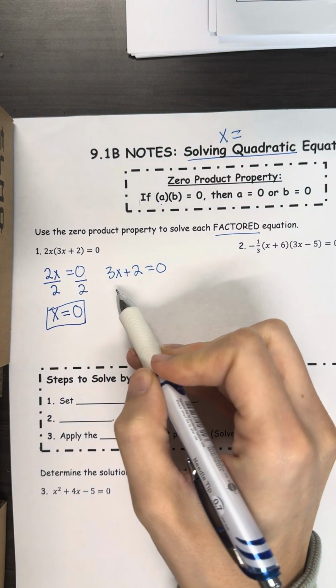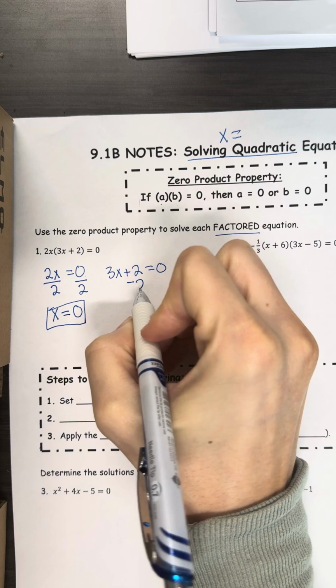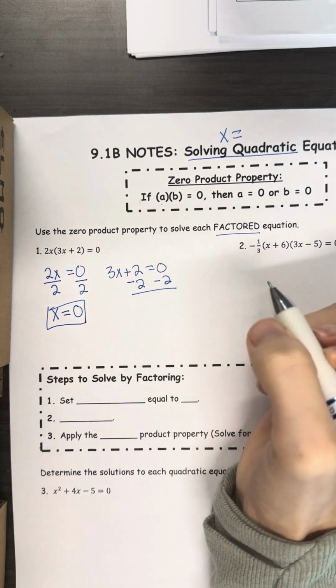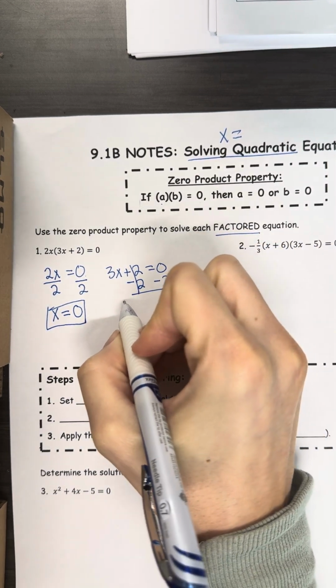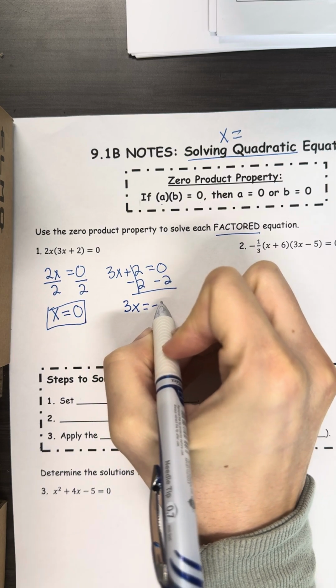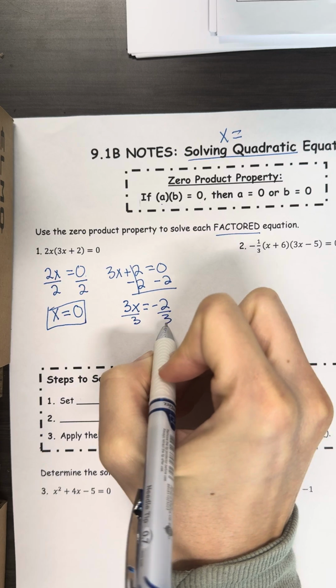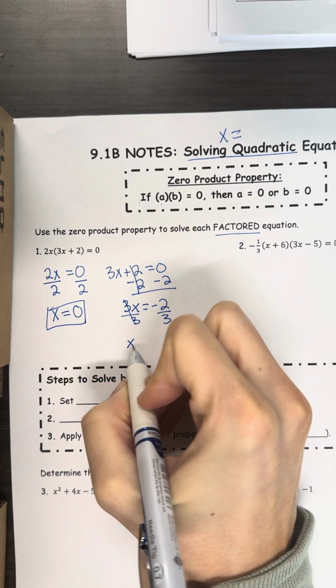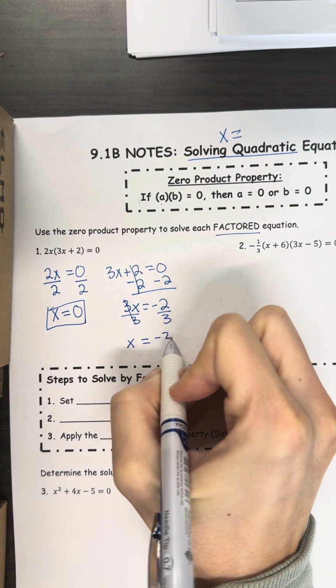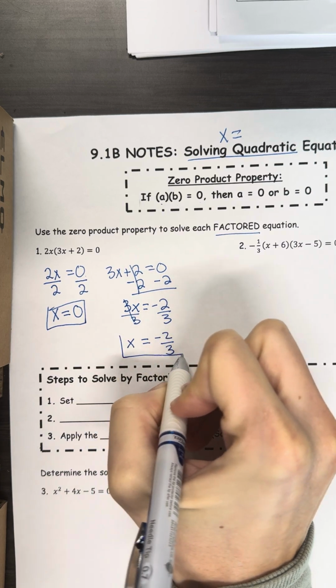Then I've got to get this x by itself. So I'm going to have to subtract 2 from both sides. This goes away. This gives you 3x equals negative 2. Now to get the 3 off the x, I divide by 3. So my second x is x equals negative 2 over 3.